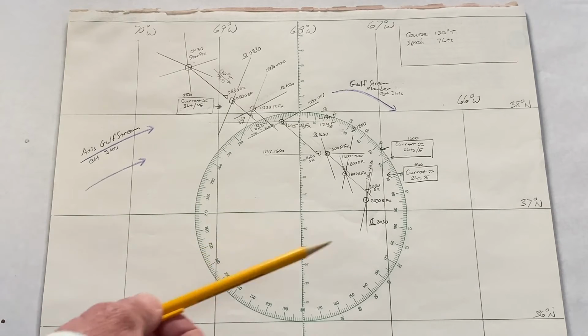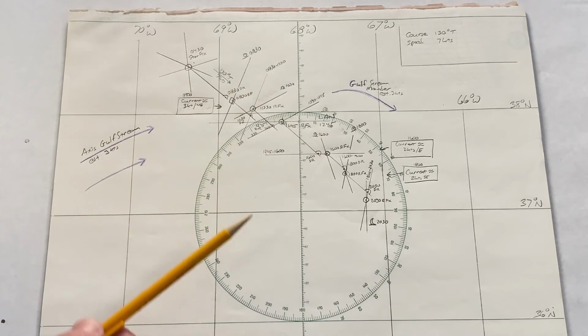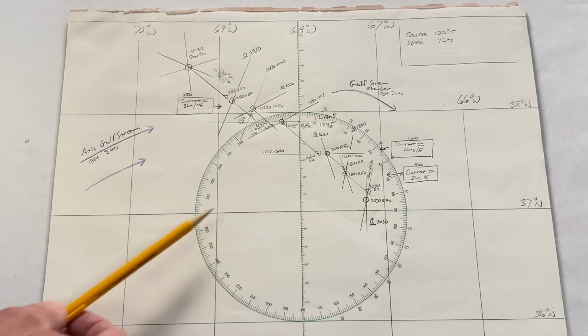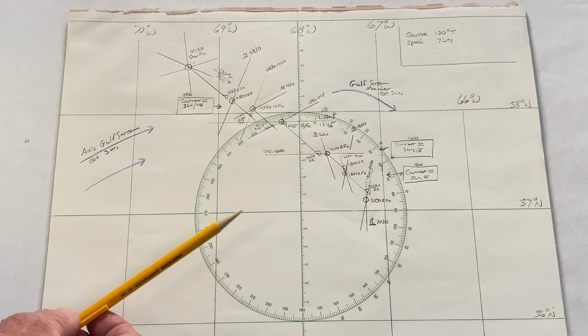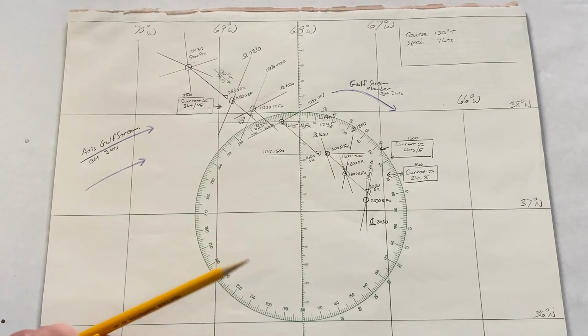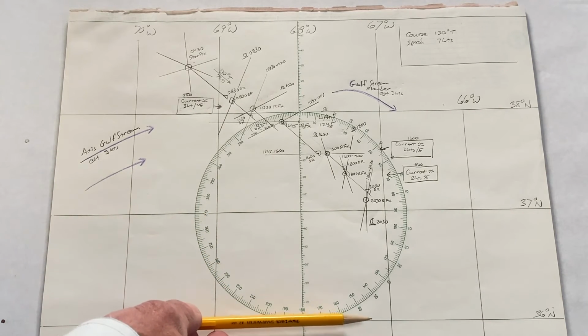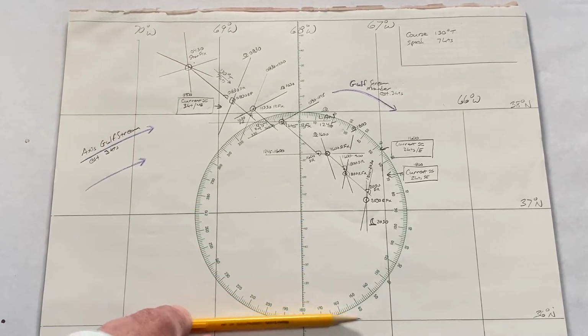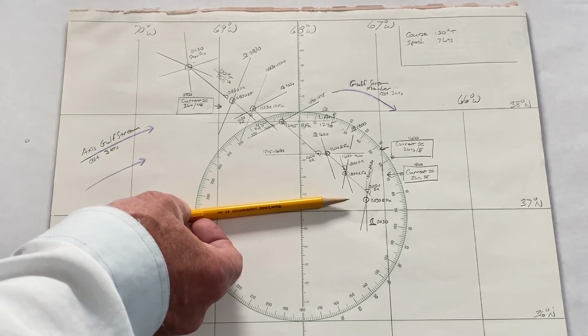One thing I'll point out about these plotting sheets, which we sort of touched on but didn't really develop, is you can blow the scale up here, since you're going to be consistent. You could say that each of these spaces between what's now a degree of latitude is a half a degree of latitude.